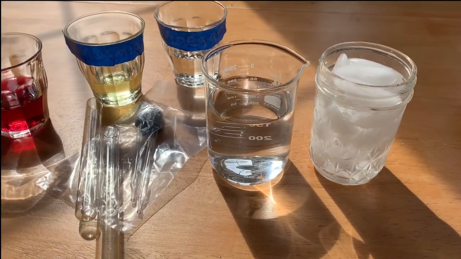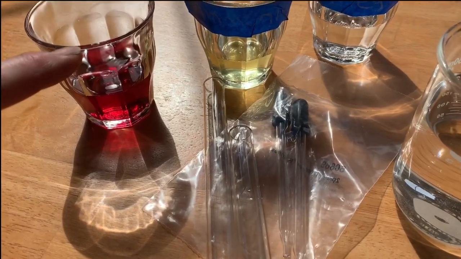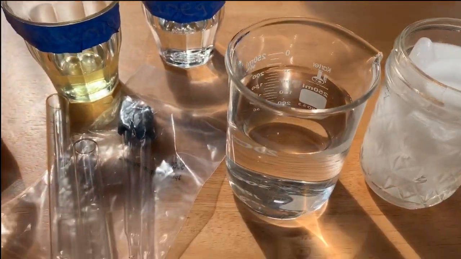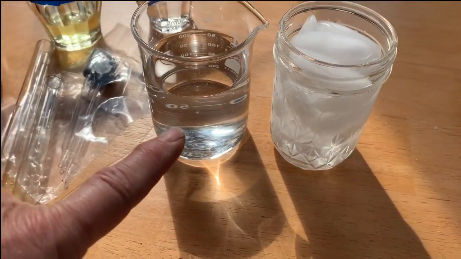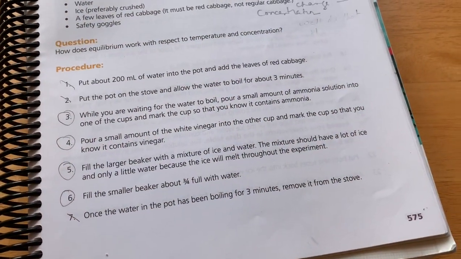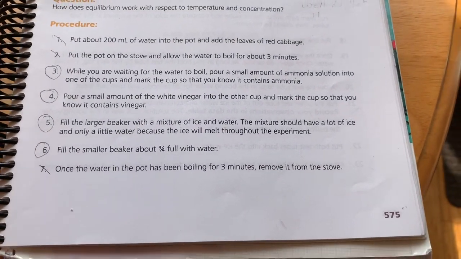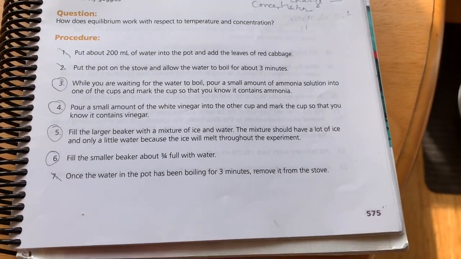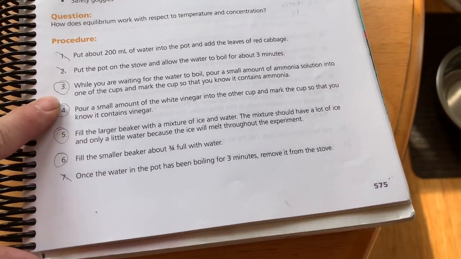Okay, we've got our gear. We need some purple cabbage indicator, some ammonia, some vinegar, our test tubes, some droppers. Here's our water that's going to be boiling, and here's our ice water ready to go. Okay, according to your procedure, the first batch of steps is making the cabbage water. We've already made cabbage water, so you can cross that one off and cross number 2 off.